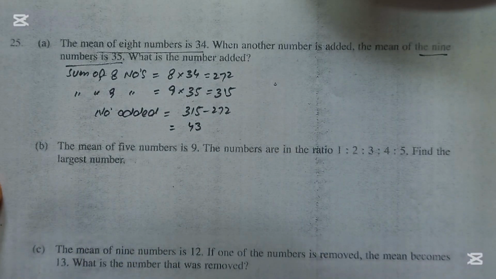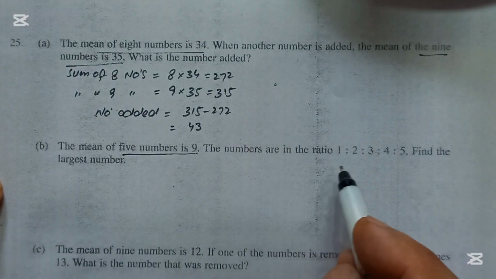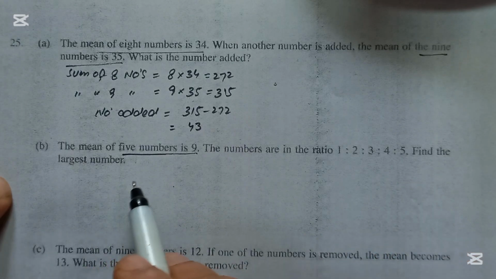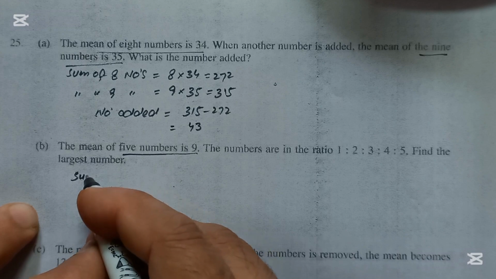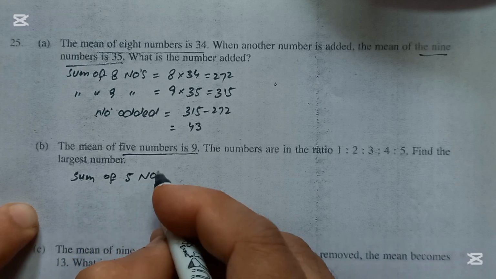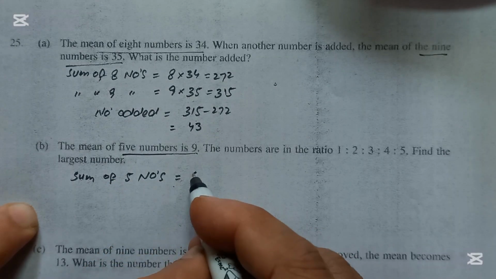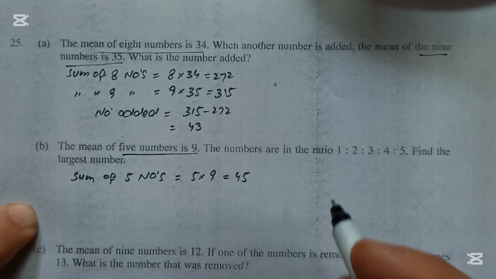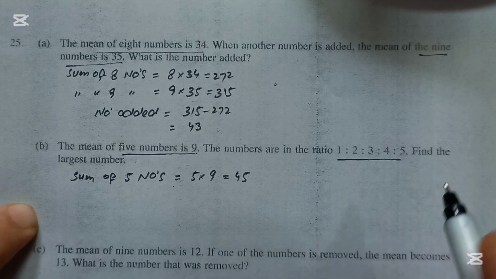In B part, the mean of the 5 numbers is 9. The numbers are in the ratio 1, 2, 3, 4, 5. Find the largest number. Likewise, the sum of the 5 numbers can be found out by multiplying 5 with 9. That is equal to 45. And now the requirement is to find the largest number whose ratio is given.